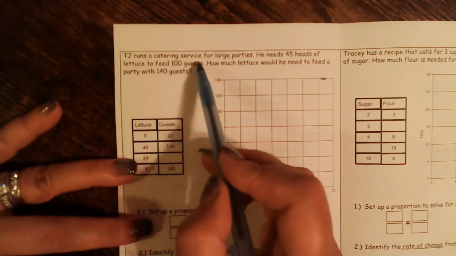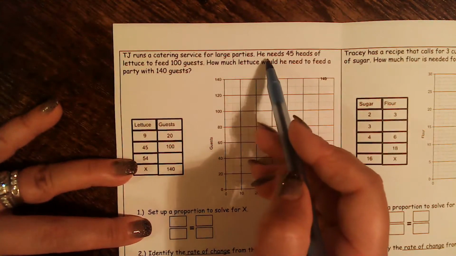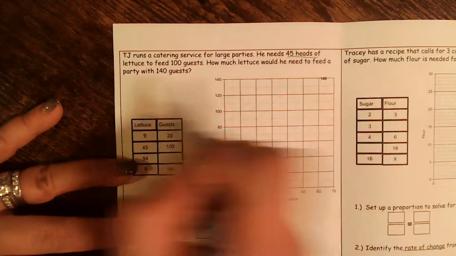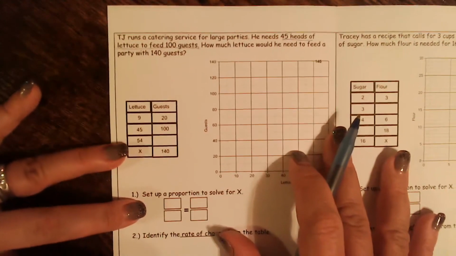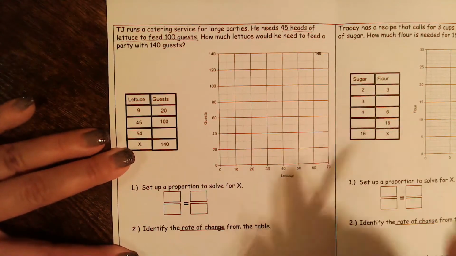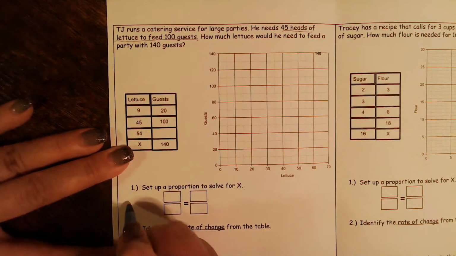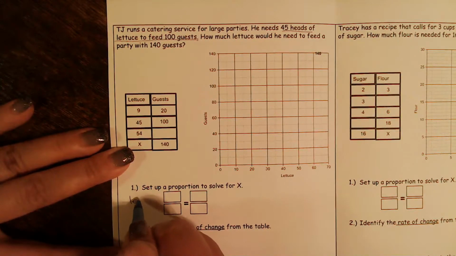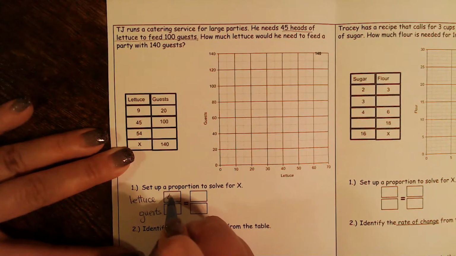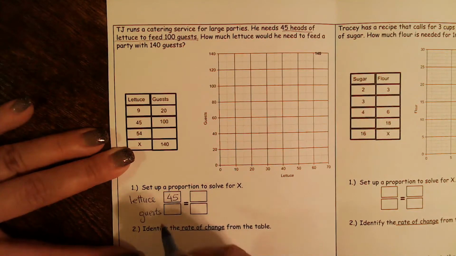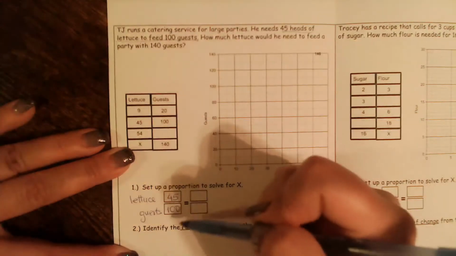TJ runs a catering service for large parties. He needs 45 heads of lettuce to feed 100 guests. Here is a ratio of lettuce to guests. So when I set up a proportion, I want to clearly identify what is my ratio about heads of lettuce and the number of guests. I need 45 heads of lettuce to feed 100 guests. That's the given ratio. Equal.